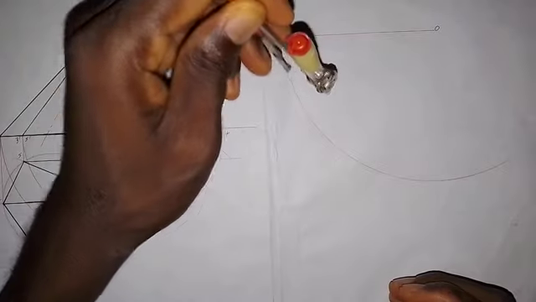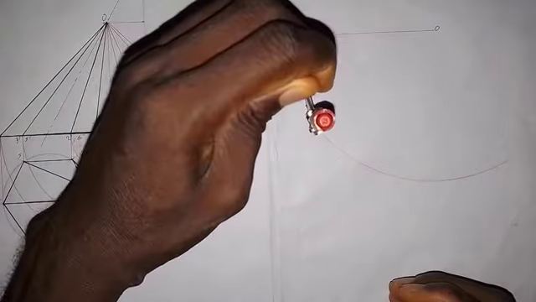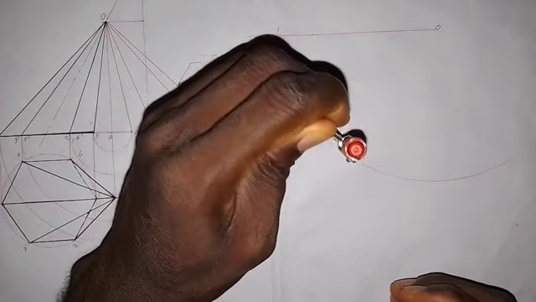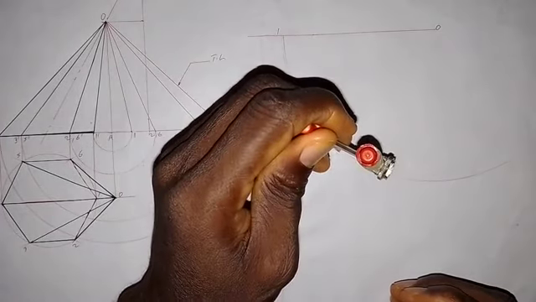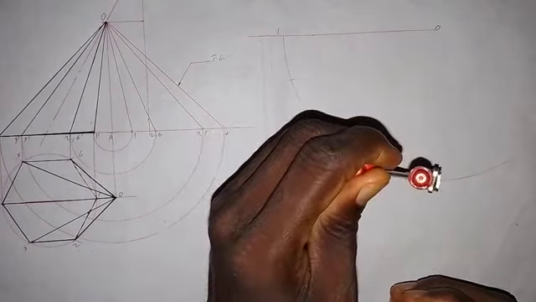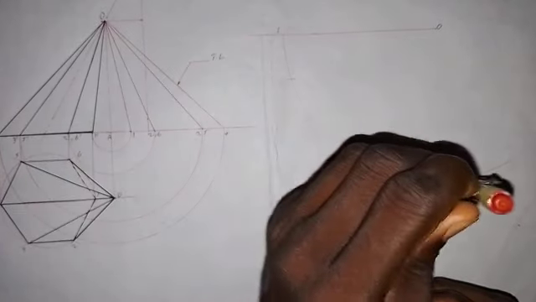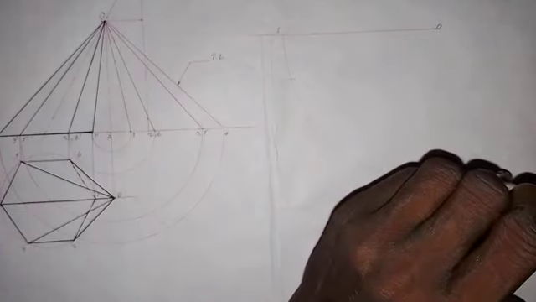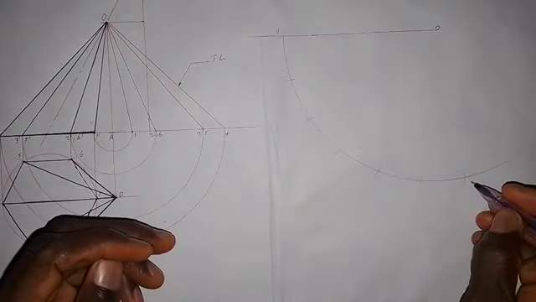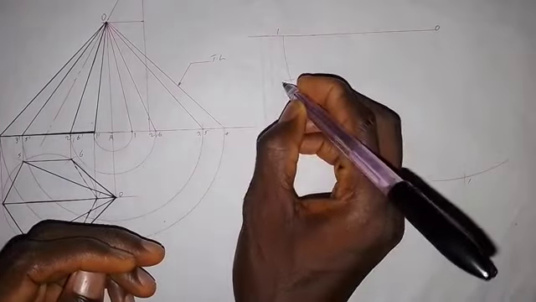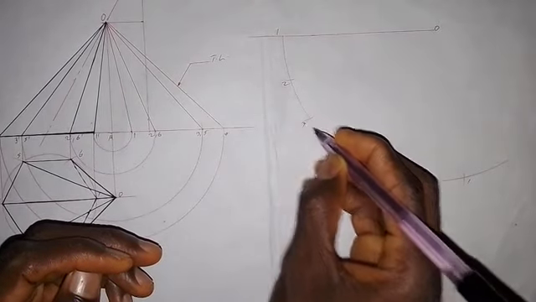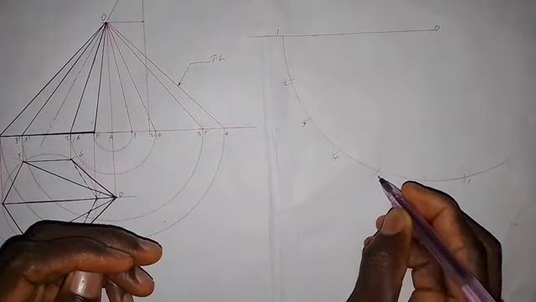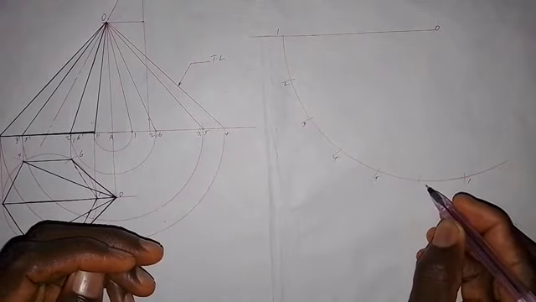So this is 1, this is 2, this is 3, here is 4, then we have 5, and the last one is 6 that we have here. Alright, so let's number it. So this is 1, we are going to have 1 here. Then this is 2, here is 3, so we have 4, we have 5, and this is 6 here.